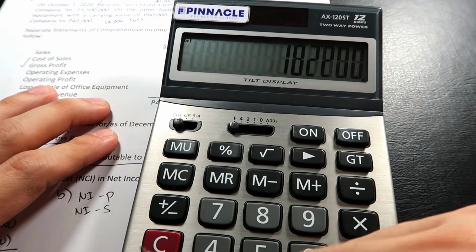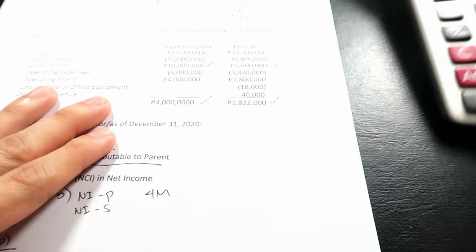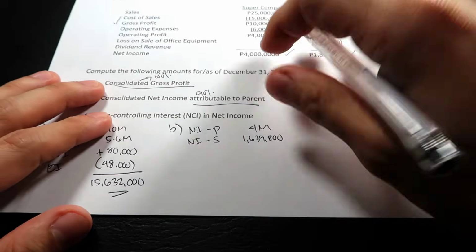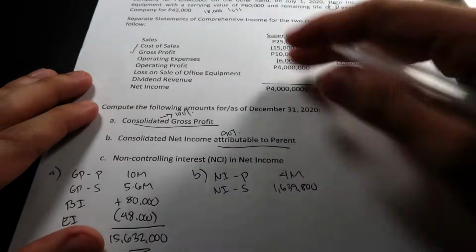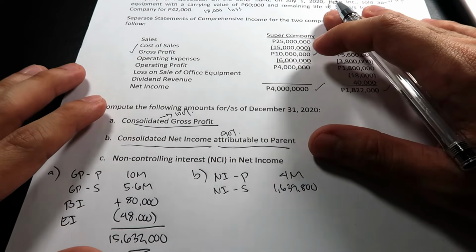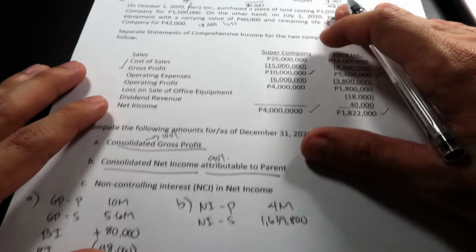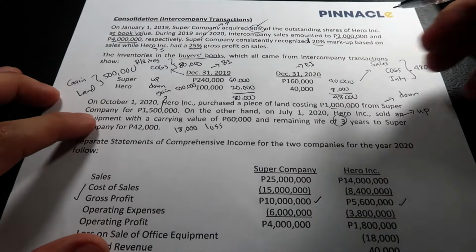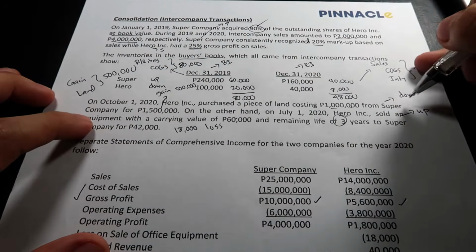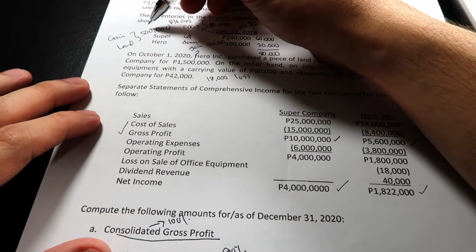1,822,000 times 90%. 1,639,800. What else? Okay, because this is consolidated income, kailangan naka-reflect na dyan lahat ng working paper entries natin for intercompany transactions. Right? Okay. Unahin muna natin yung mas madali. Let's first do yung entry for the land. Di ba may gain tayo? Tama? Na in-eliminate. So, for 500,000, right?